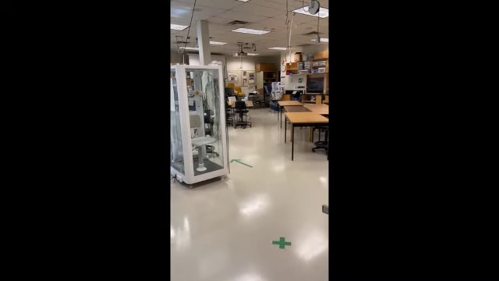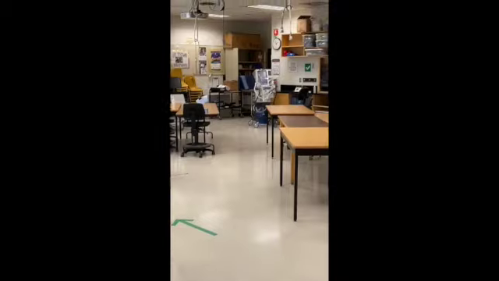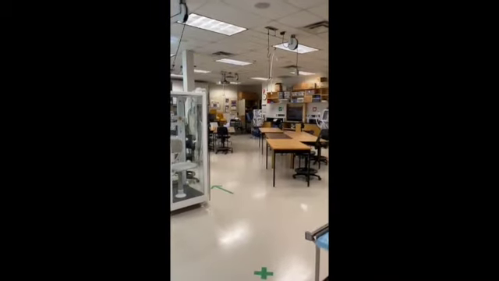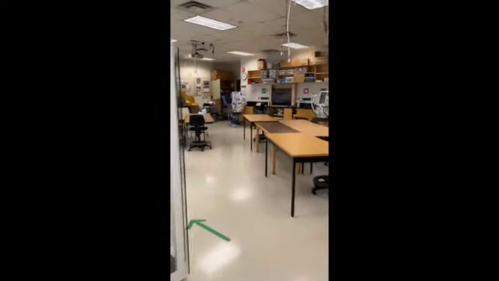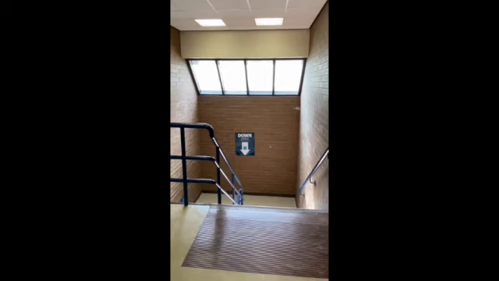When lab is done, everyone in S307 is going to exit out this door here, that main entrance, and S301 students will also come through here so that everyone is exiting from the same place. So this is the exit only. After you exit, you're going to come through this door here into the atrium, and you're going to come down the down-only staircase.